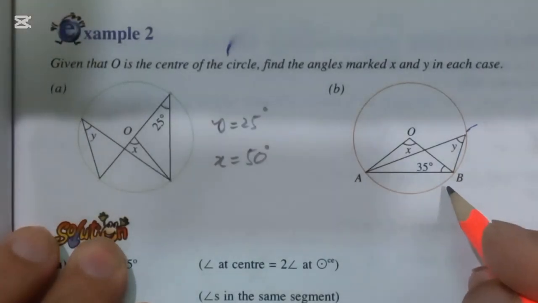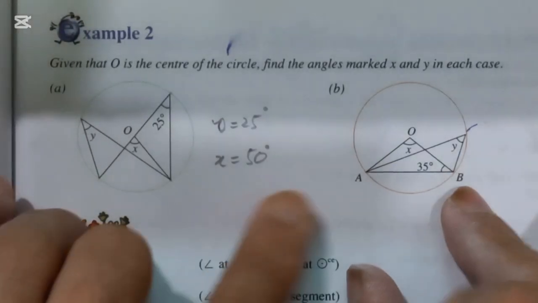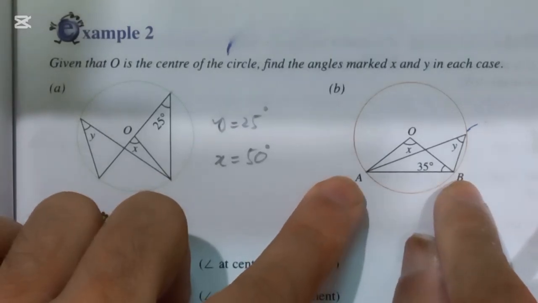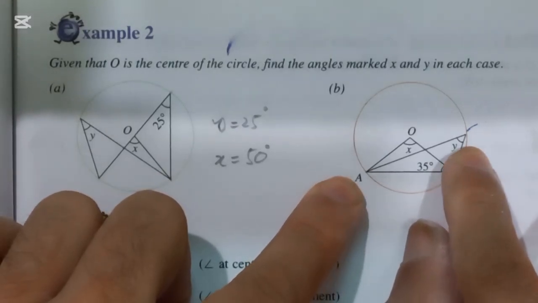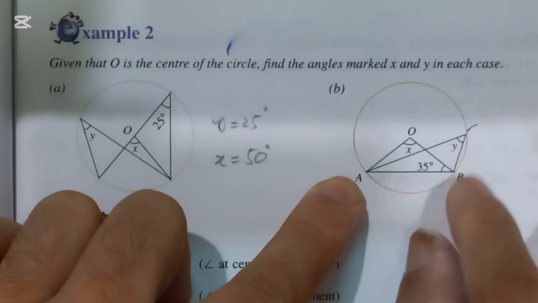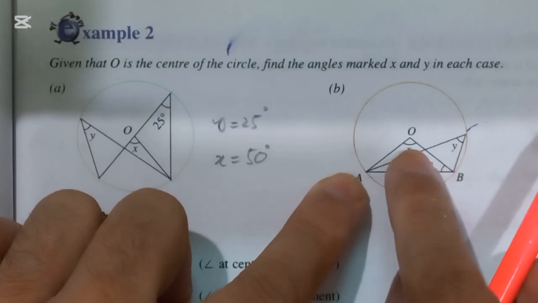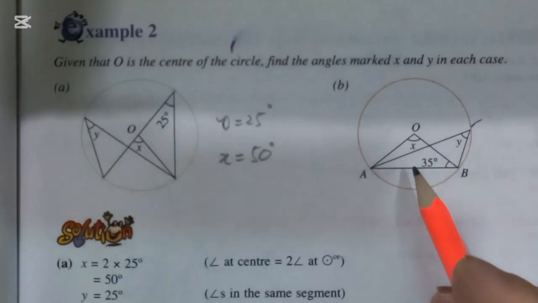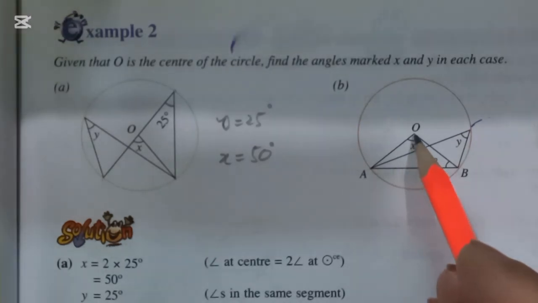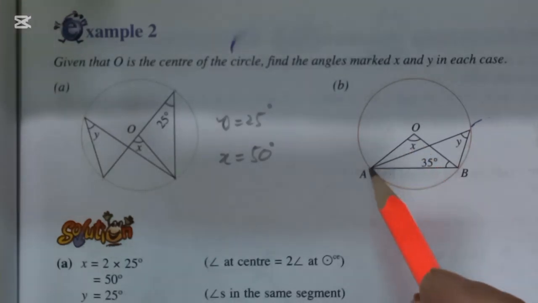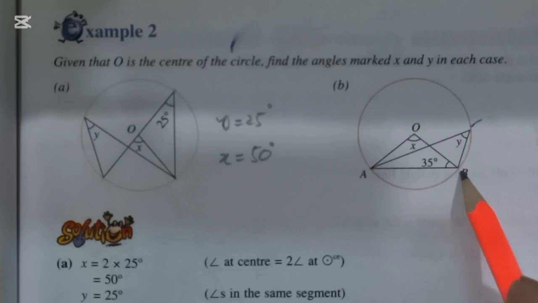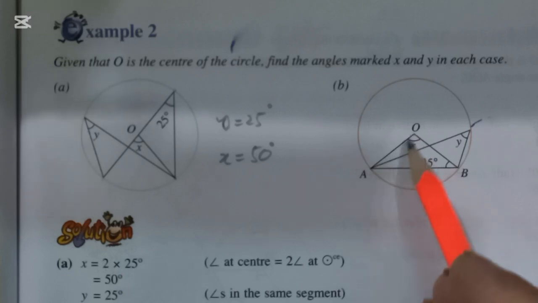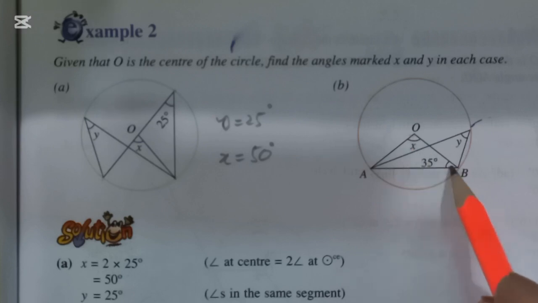In the second part, if you look, this is the arc AB which is making angle y at the circumference and angle x at the origin. At the same time, you can see this is a triangle AOB. So OA and OB are radius. So this is an isosceles triangle.